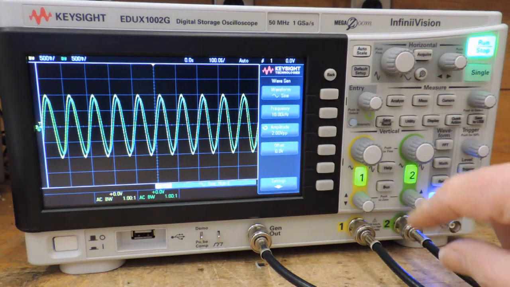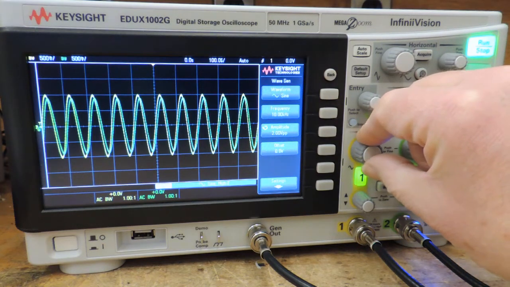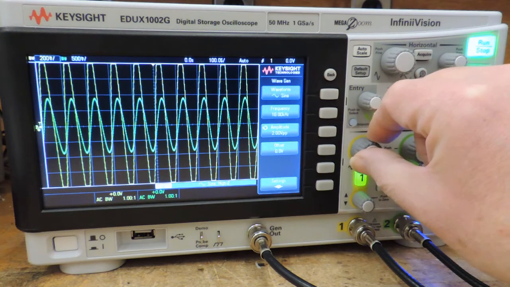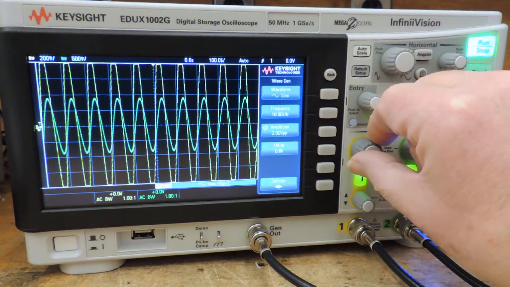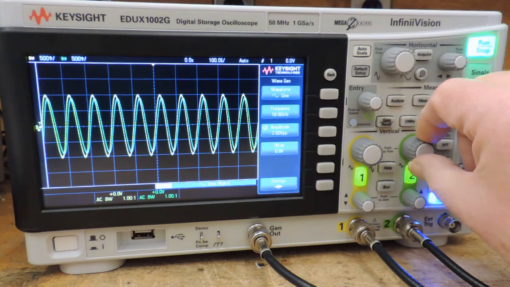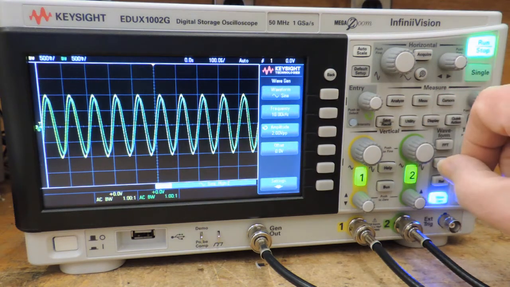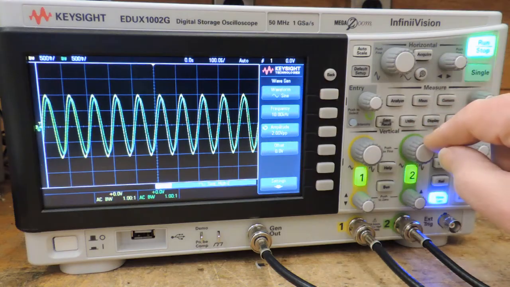The next thing I'm going to do is check my amplitude per division. So this is channel 1. I've got it at 500 millivolts. If I go to 200 millivolts, it goes off the screen. So I'm going to bring it back to 500 millivolts. And channel 2 is at 500 millivolts. 200 millivolts, it also goes off the screen. So they're both set at 500 millivolts.